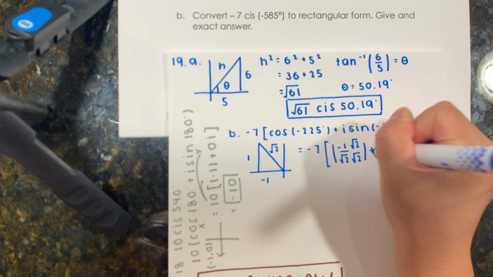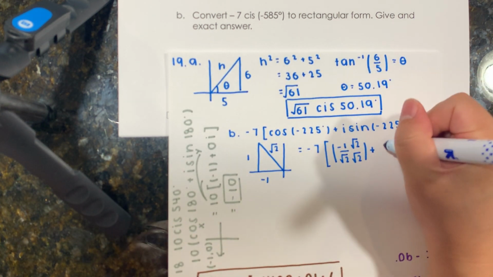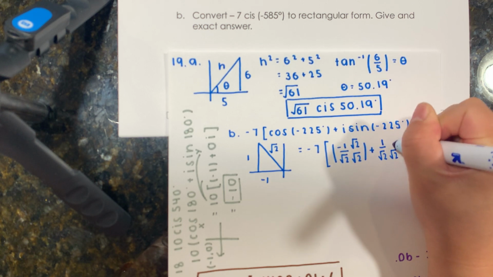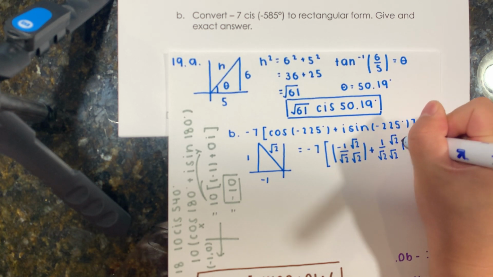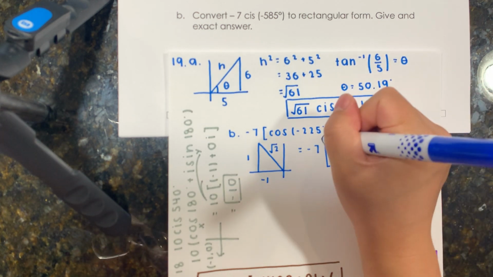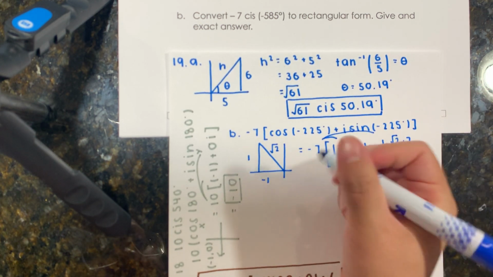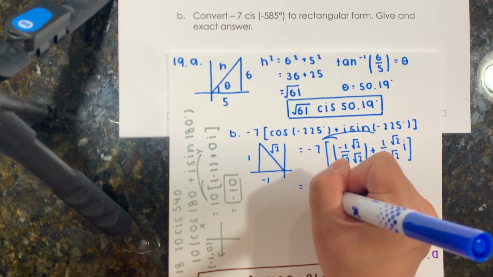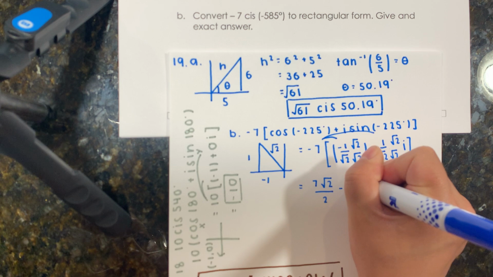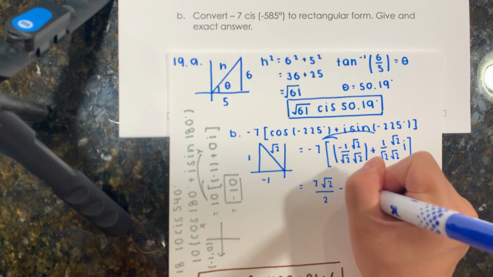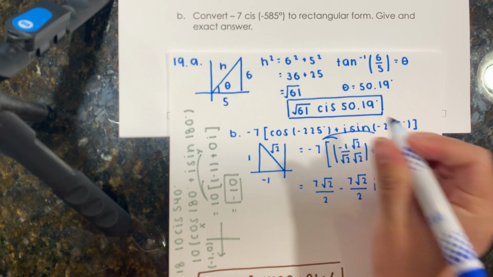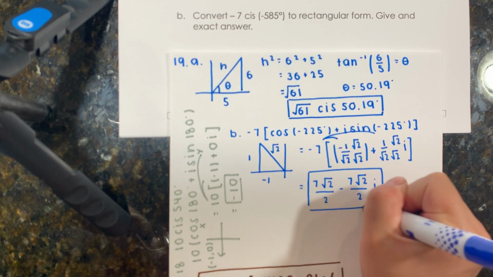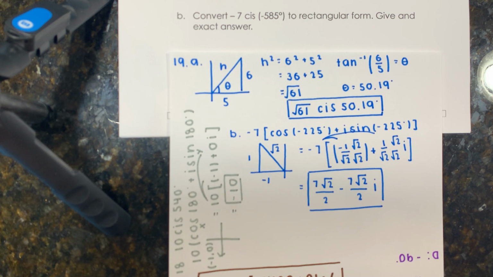And then plus i sine, so that would be opposite over hypotenuse. So 1 over root 2. Can't leave the root 2 in the denominator. And you can't forget your i. And then you just distribute your -7, which is going to give you +7 root 2 over 2 minus 7 root 2 over 2 i. And that's part B.